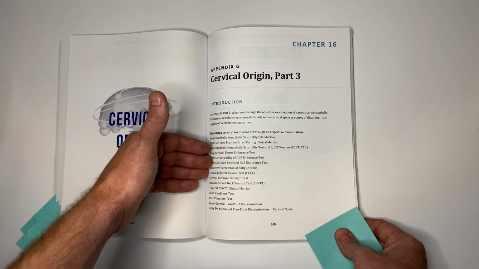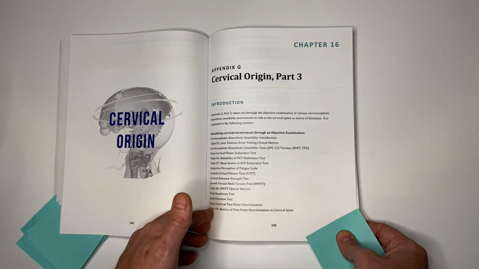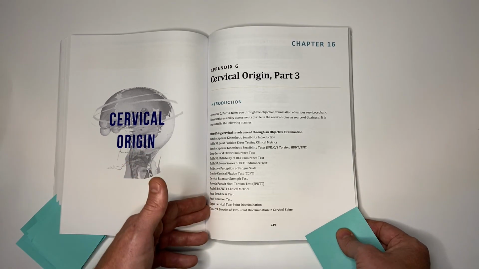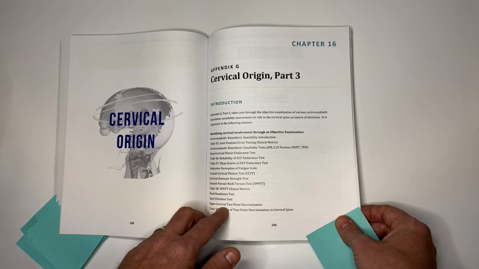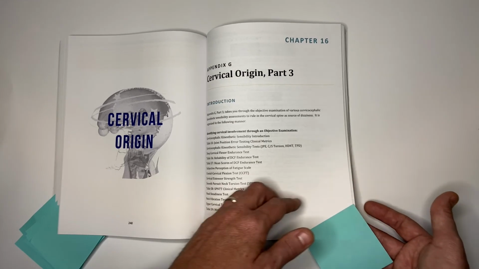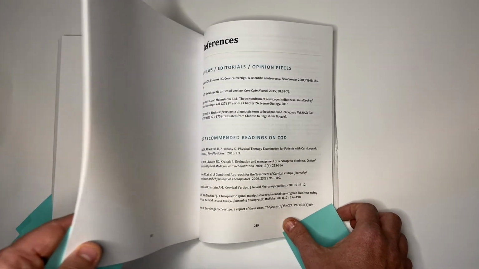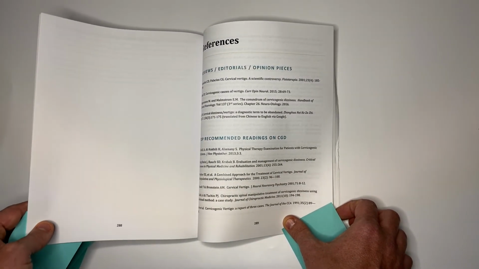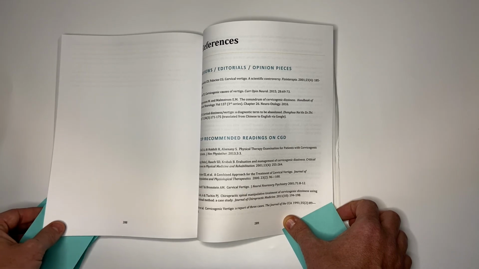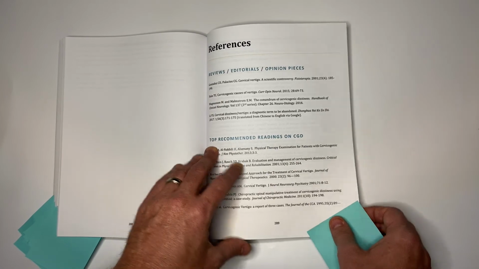And we go further down to the cervical extensor strength test, smooth pursuit, neck torsion test, head steadiness test, neck vibration test, and upper cervical 2-point discrimination test, with all the metrics associated with these conditions. That takes us to the end, to figure out that the cervical spine could be the origin and help you appropriately lead to treatment of this condition.